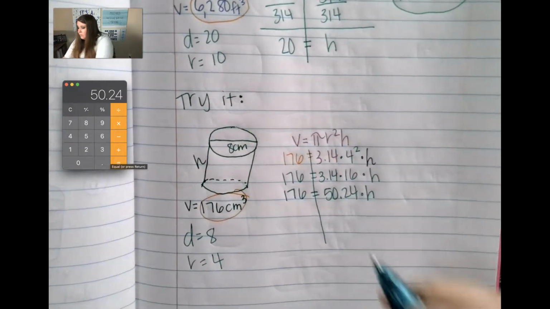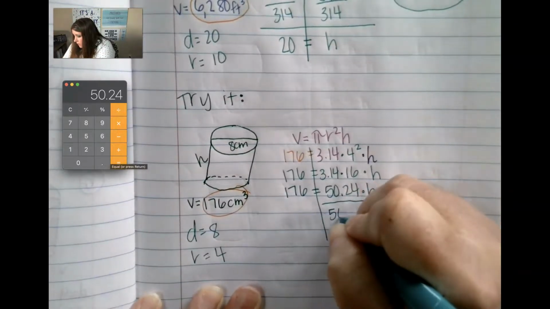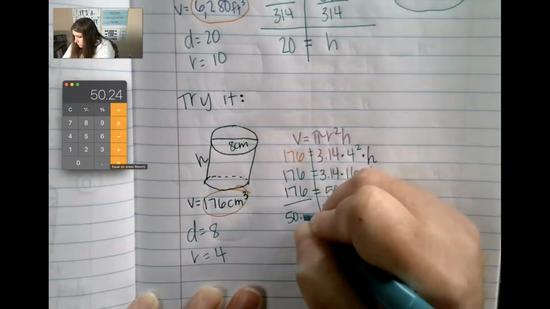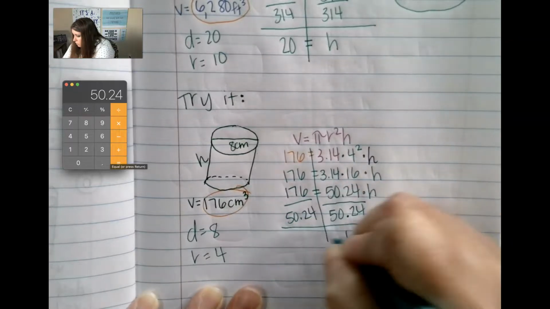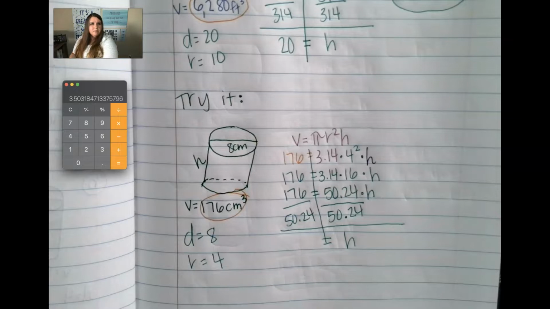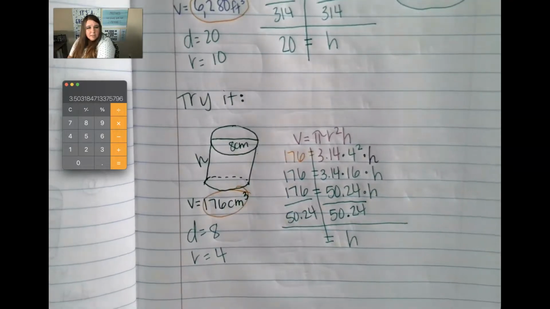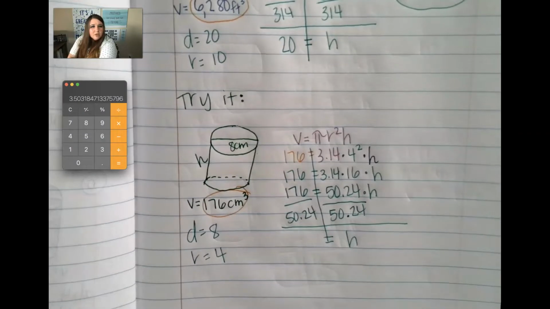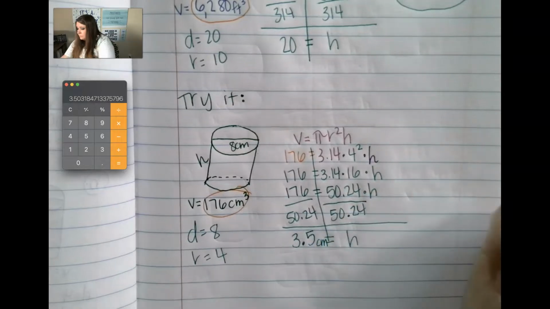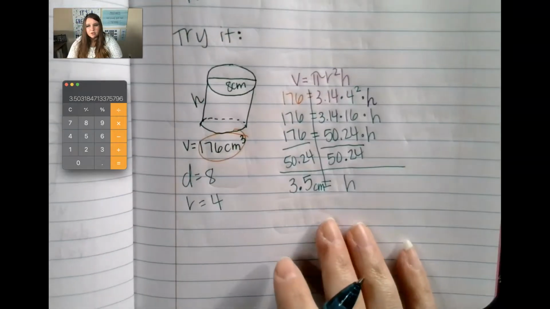Again, we want h by itself, so we're going to isolate that variable by doing the opposite. For a grand total of 176 divided by 50.24, and we're going to round there to the nearest tenth is what they wanted. So the nearest tenth is one spot after, so the hundredths is a 0. It just stays the same. So we're going to have a height of 3.5 centimeters.